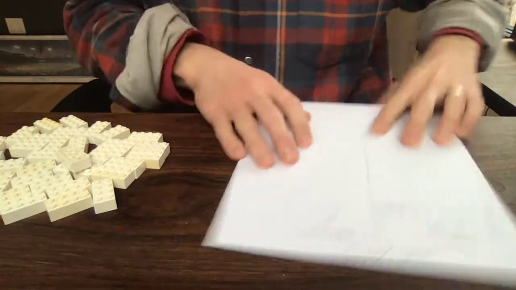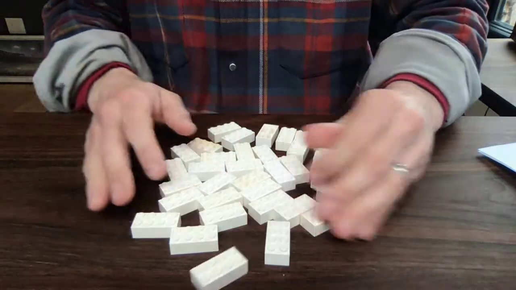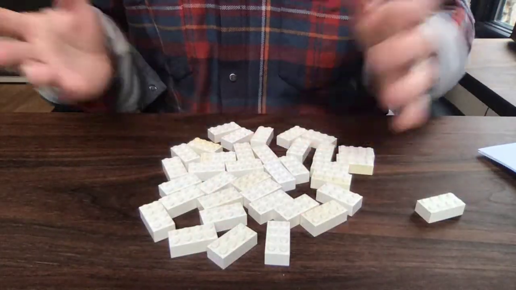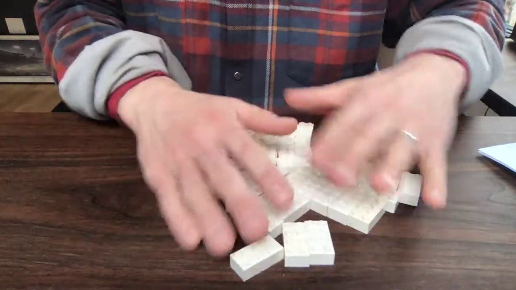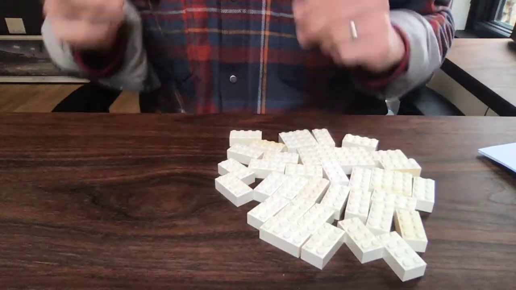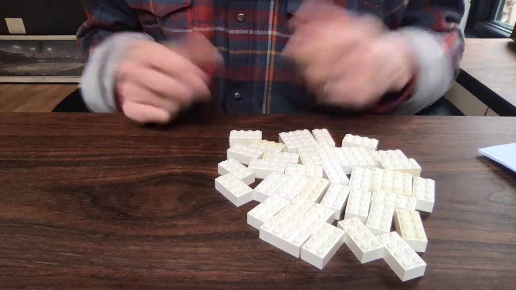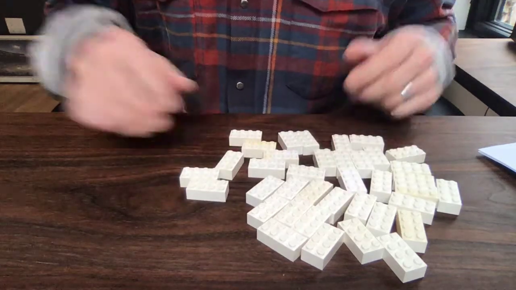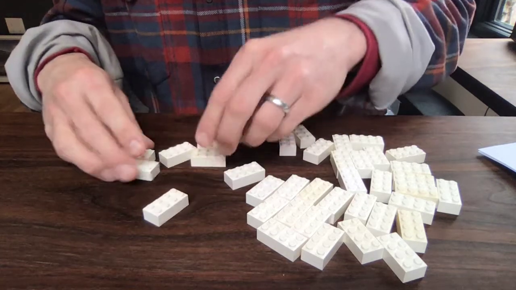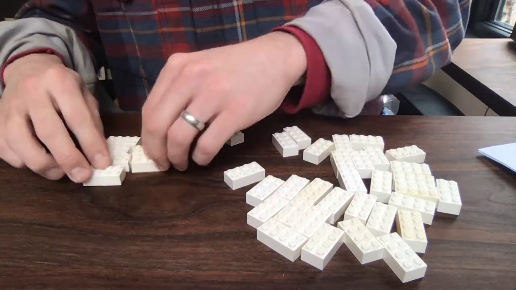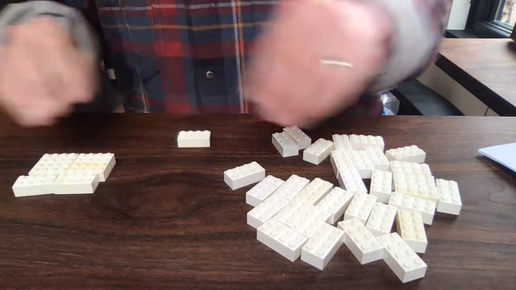And I have my 38 Legos. Conveniently, there were just 38 Legos right here. So I have my 38 Legos. This is my whole. I'm partitioning equal groups of 6. So I want to see how many equal groups of 6 there are in this group of 38. Well, I'm going to take one group of 6 out. There's one group of 6.